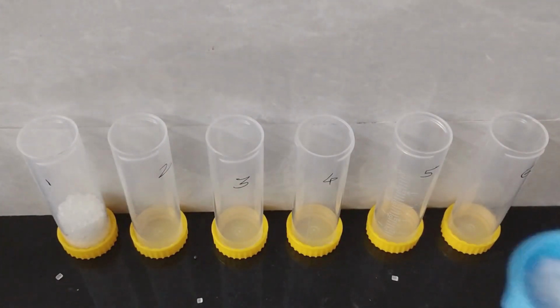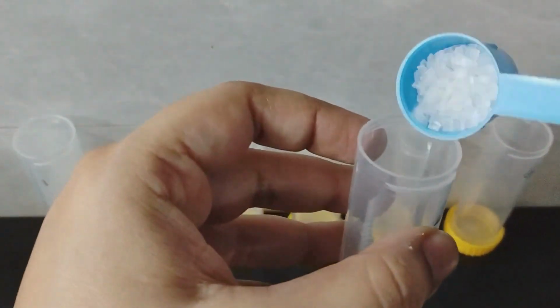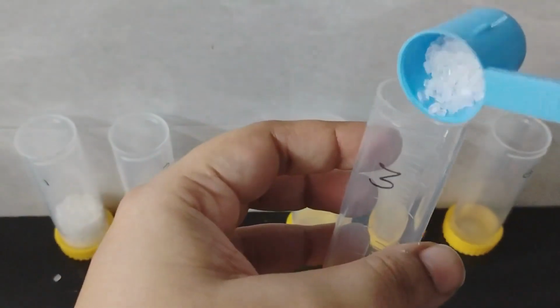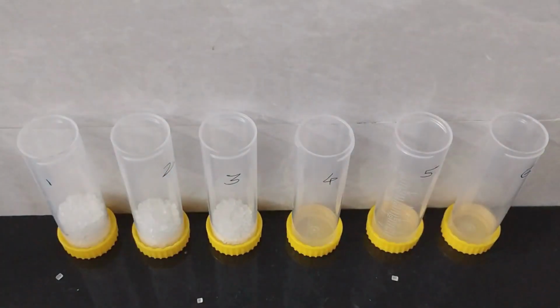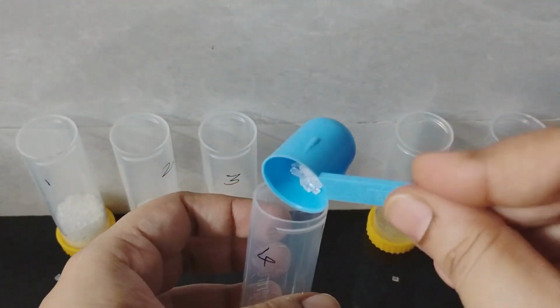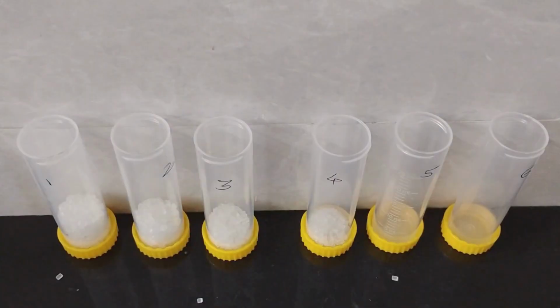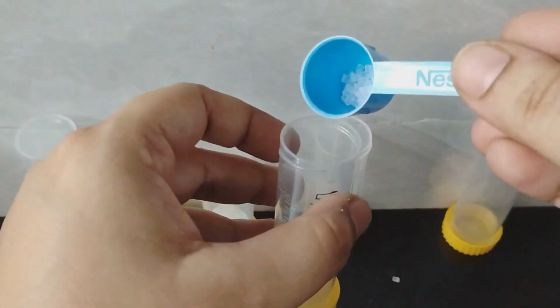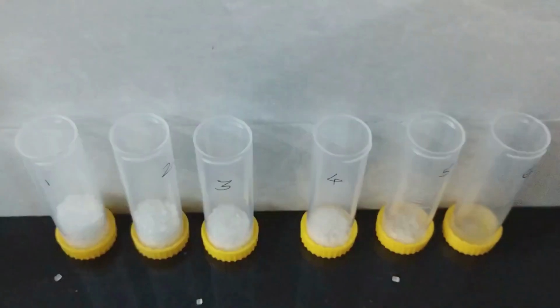Tube 2 gets half a spoon. In tube 3, I'm adding a quarter spoon. Tube 4 gets about half of that. Tube 5 gets just a pinch. And in tube 6, I'm adding no sugar at all. That one is our control.